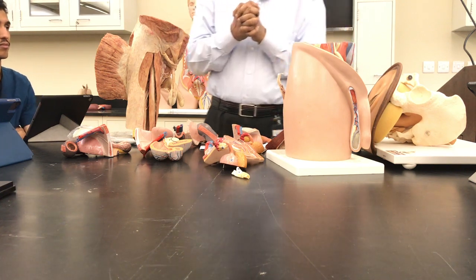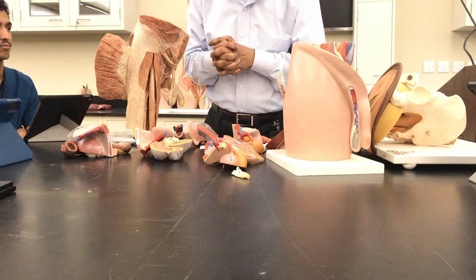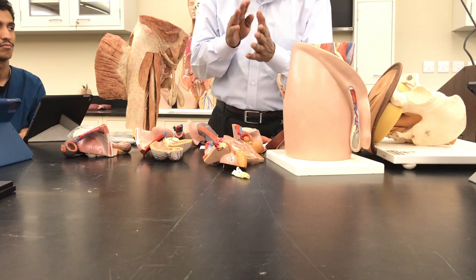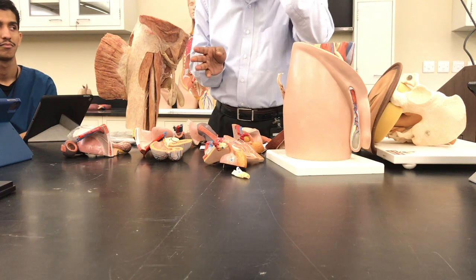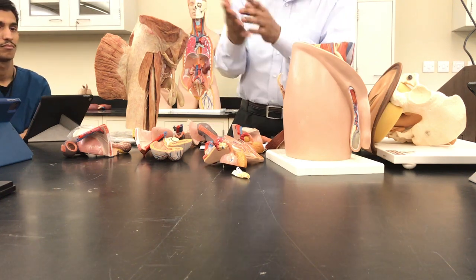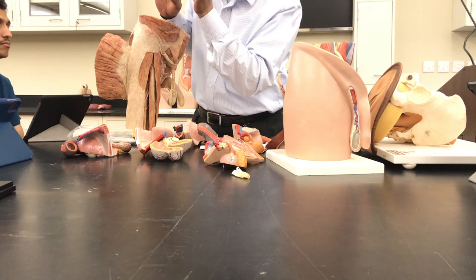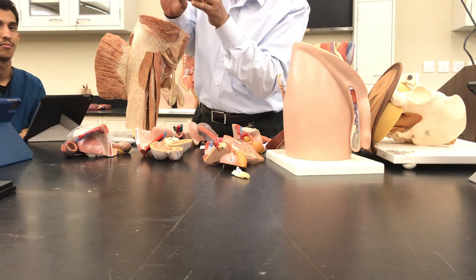Number two, prostaglandins. This is something deviating, but it will give you a concept of what a seminal vesicle is. What is its role? Prostaglandins are responsible for ejaculation or the contraction of the tract.